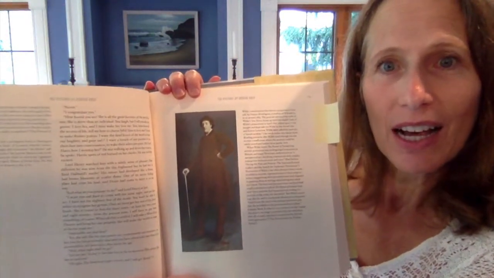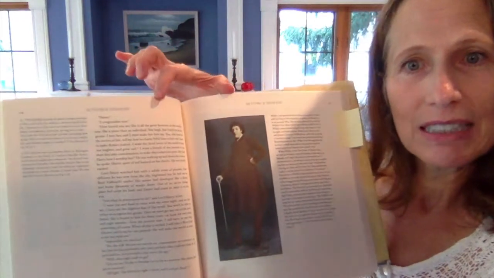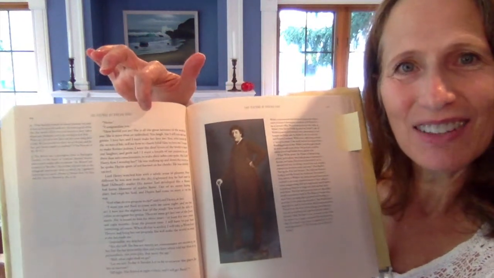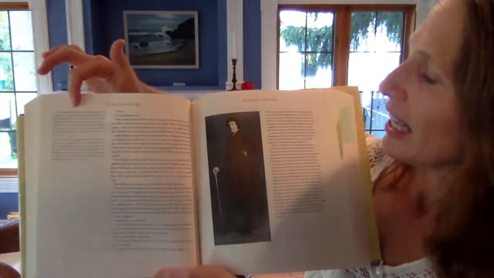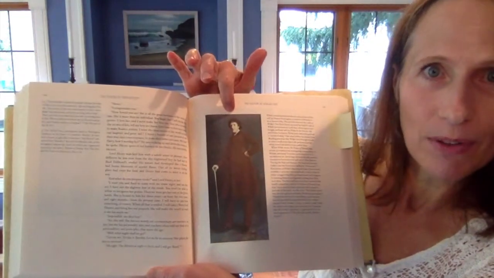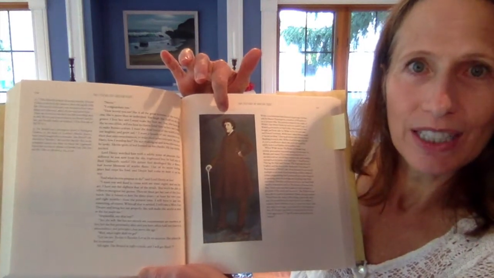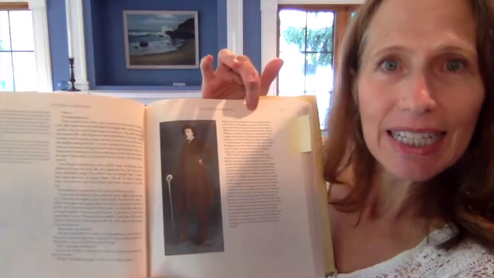Here you have, this column is the text of the novel. Over here we have annotations. Here, for example, is a picture of a portrait of Oscar Wilde, and here a caption.